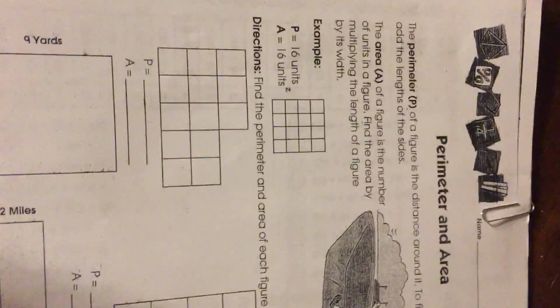So this is warm-up day 2. Again, perimeter and area, and you may wonder why we're going over perimeter and area. They love to ask these questions on the STAR test as well as college entrance exams, and they will not give you the formulas because they expect you to know these. This was actually something from 5th grade, okay? So they expect you to know this in your general memory by now.